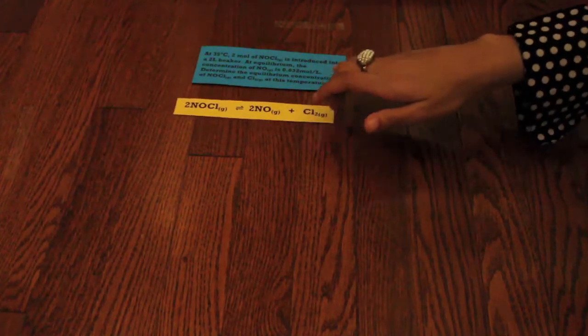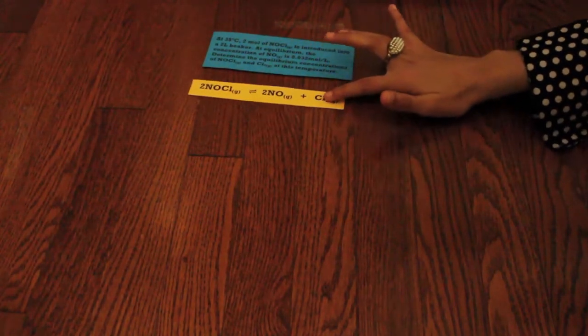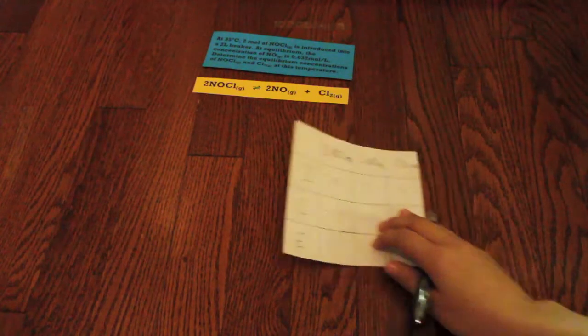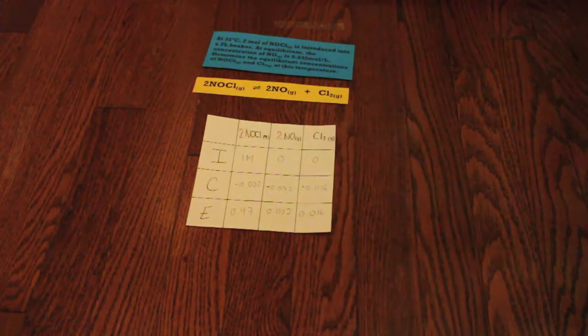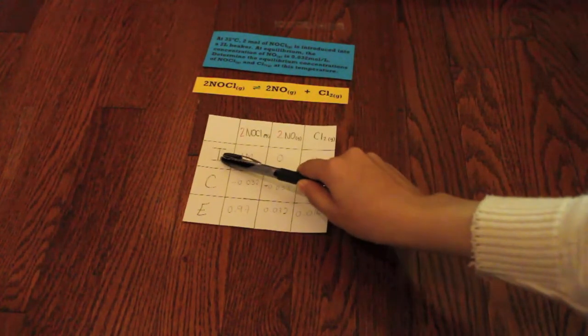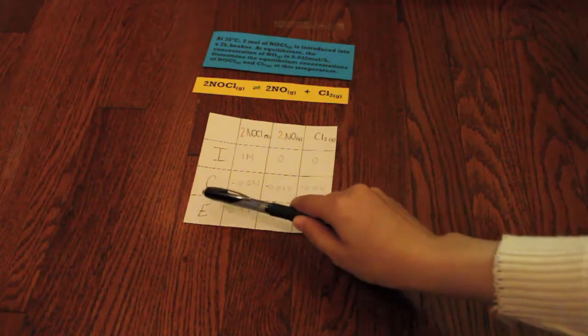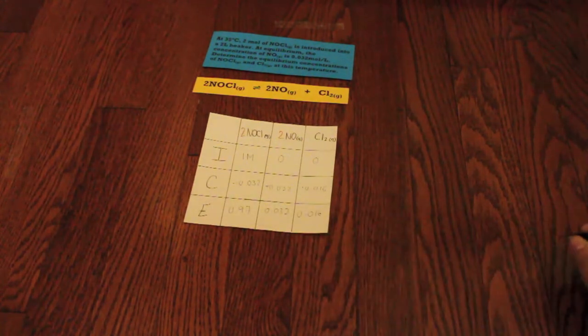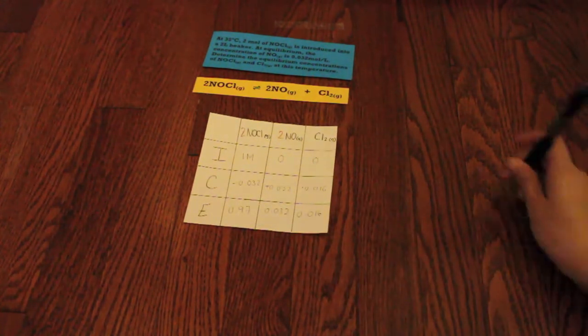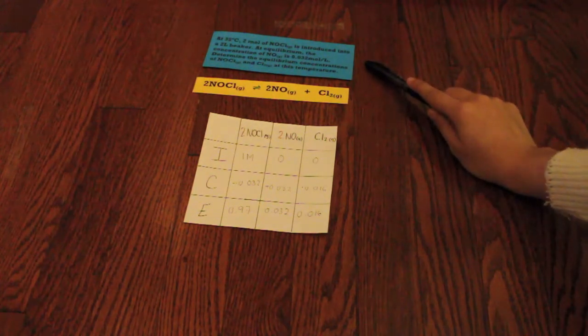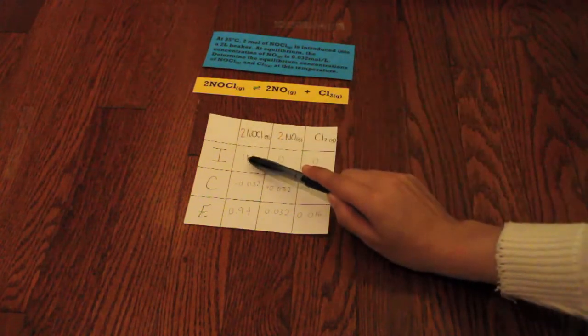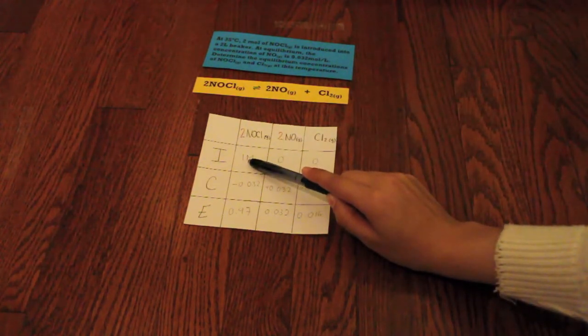So the first step is to write out the dissociation equation as seen over here. And next we're going to use a graphic organizer called an ICE table as seen over here. Now I stands for the initial concentration, C is the change in concentration, and E is the equilibrium concentration. Looking at the question, we can see that we have 2 moles of NaCl in a 2-liter beaker, and this means that we have 1 mole per 1 liter, so we can write that in over here.